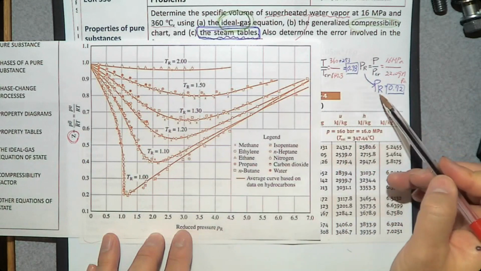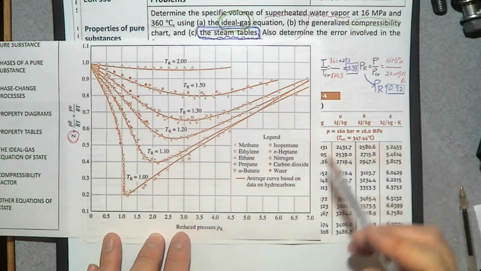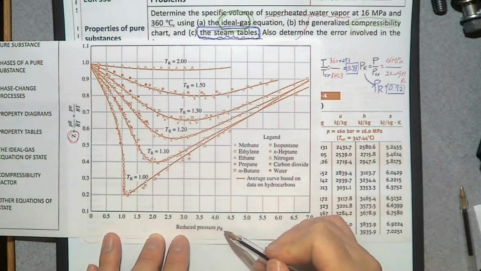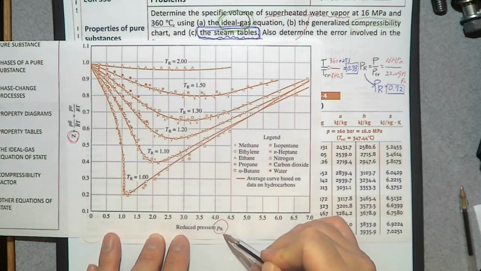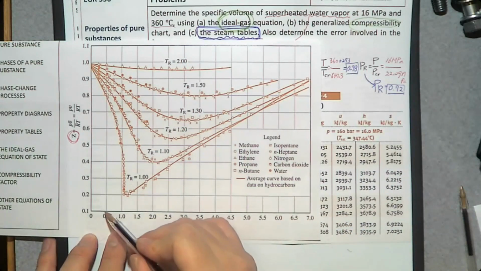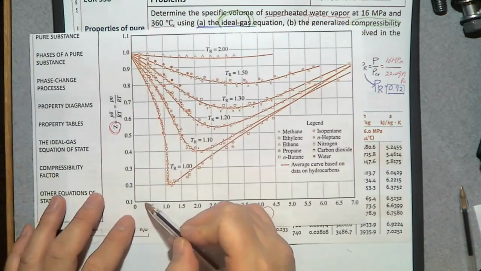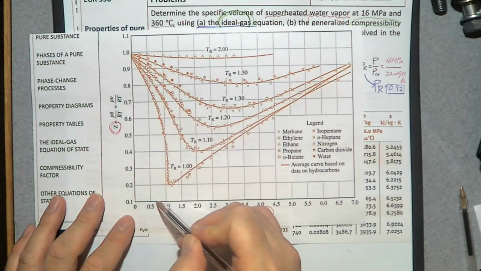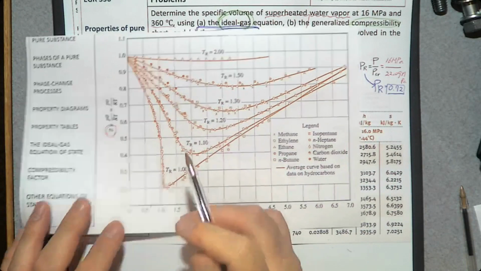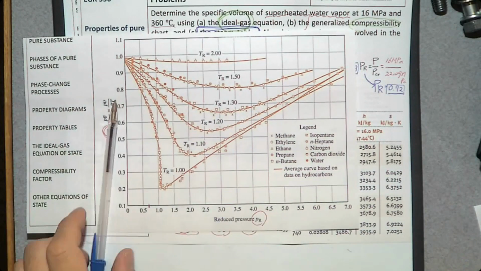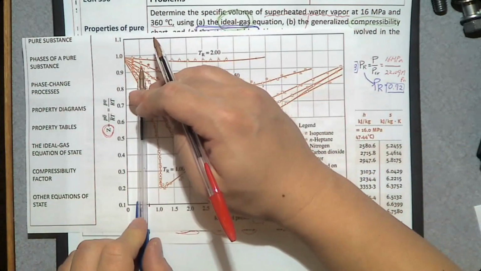And what about P_R, 0.72? So this horizontal axis is P_R. So where is 0.72? Around here. So let's find the Z value.